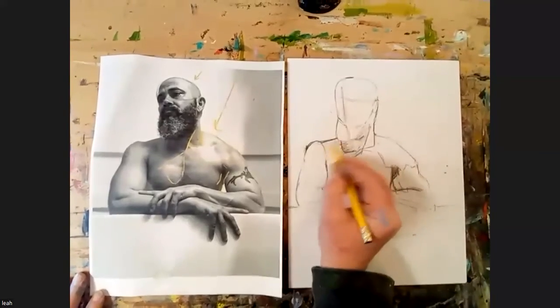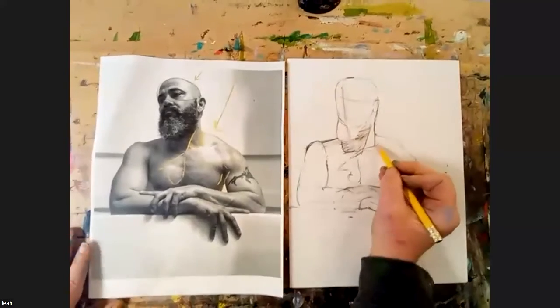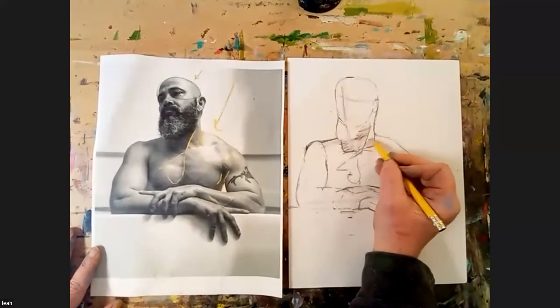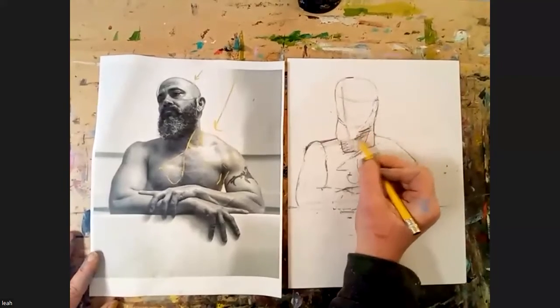Can you see how I'm kind of moving around the figure? So this is dark, but it's not as dark as what's happening here.